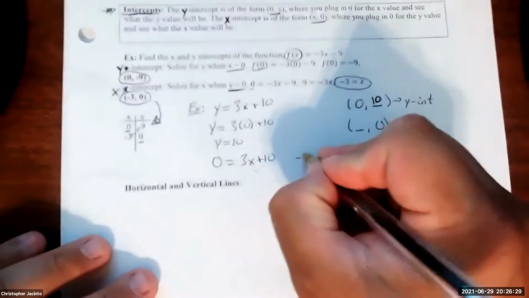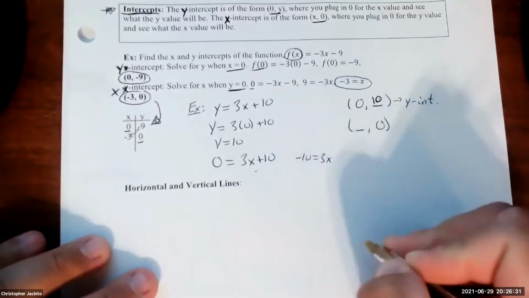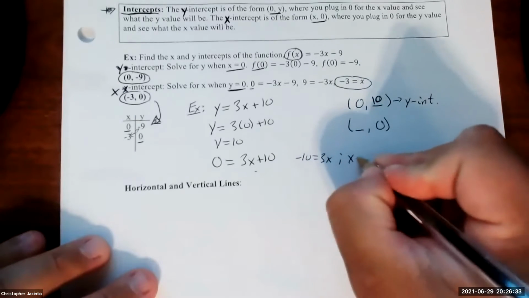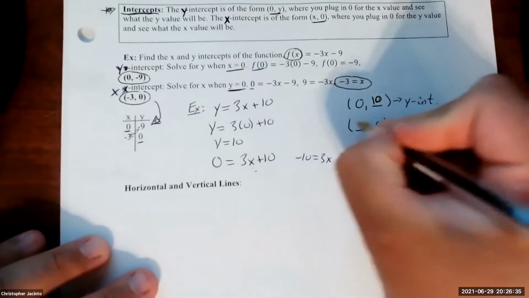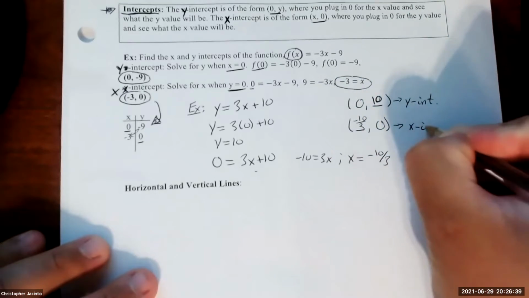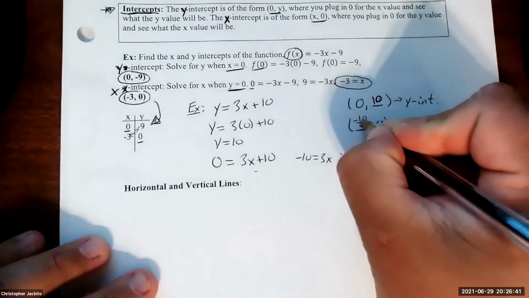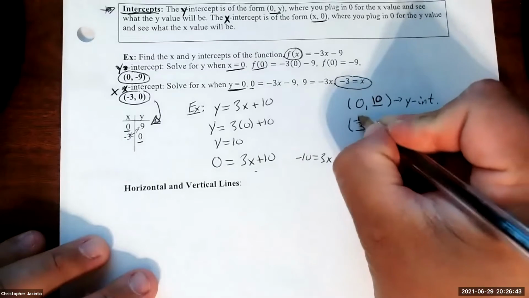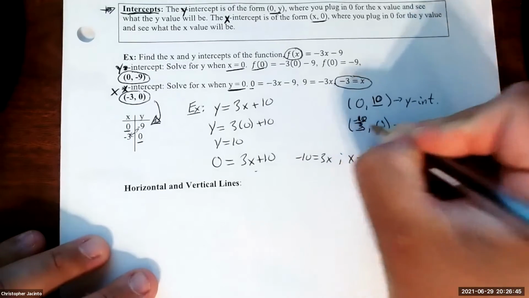So subtract 10, and then dividing by 3, we get negative 10 over 3. So this is our x-intercept there: (negative 10 over 3, 0).